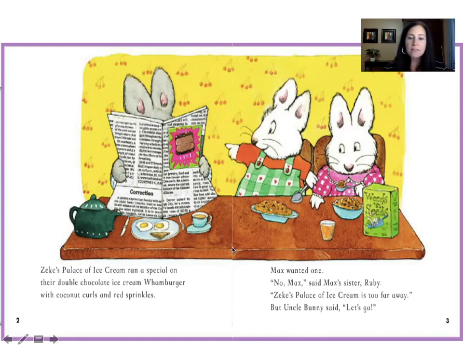And I know that the time of day for our setting is in the morning because I see some cereal and some eggs and some toast. I want you to look at this part of the illustration and where Max is pointing to. I bet that's the double chocolate ice cream wham burger that Max wants so bad.